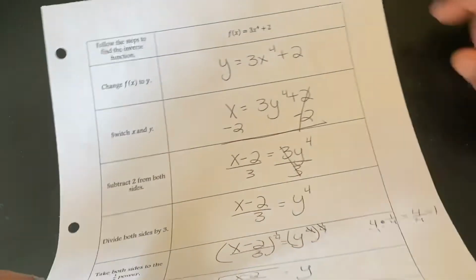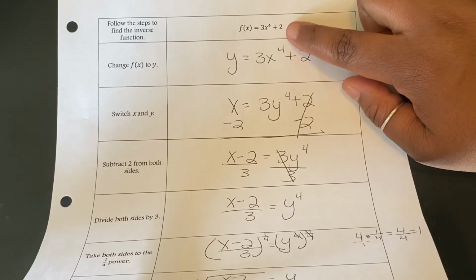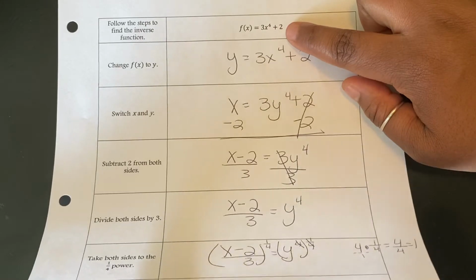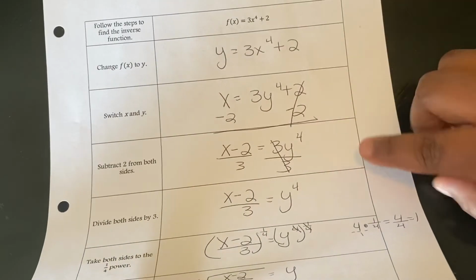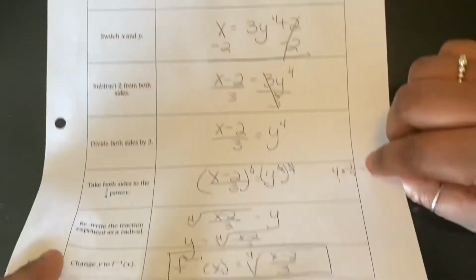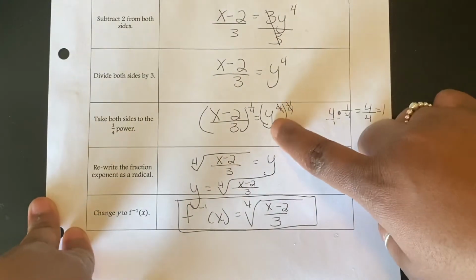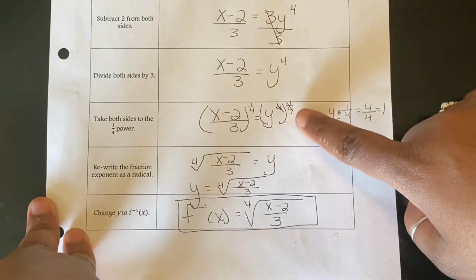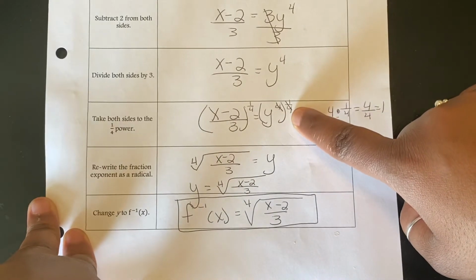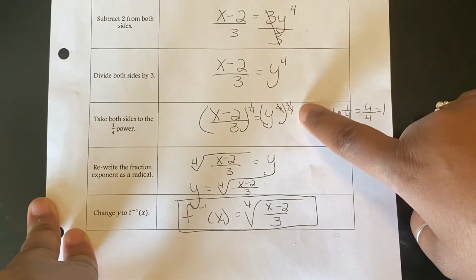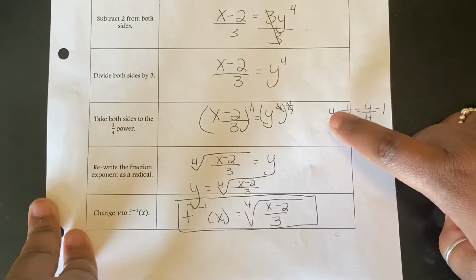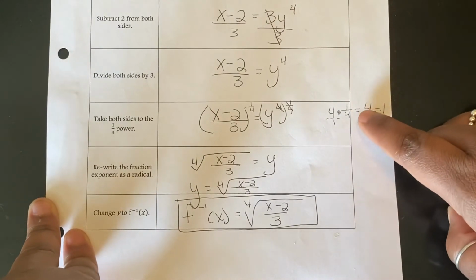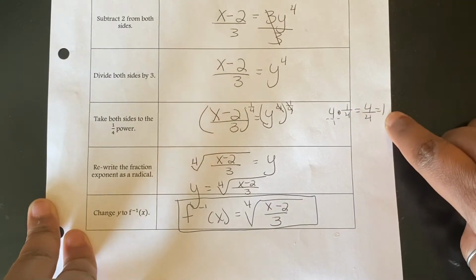And we did the same thing in this one. We originally had f of x equals 3x to the 4th power plus 2. We did all of our steps. I wanted to make sure to pinpoint this step, y to the 4th power. In order to get rid of that exponent, we raised it to the exponent 1/4. Because remember, when you raise an exponent to an exponent, you're really multiplying them. So 4 times 1/4 equals 4/4, which is 1.